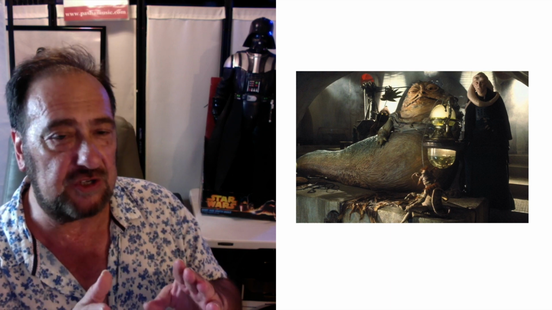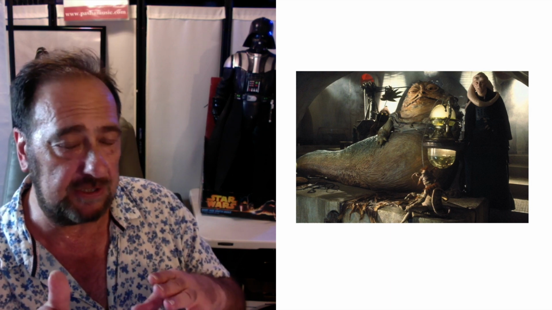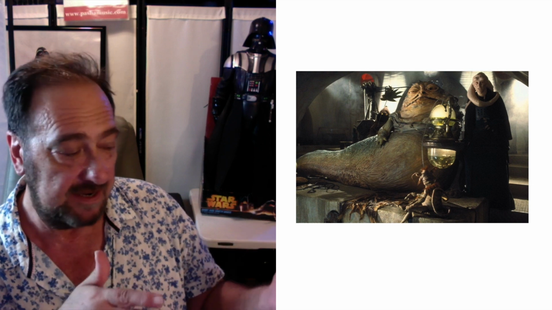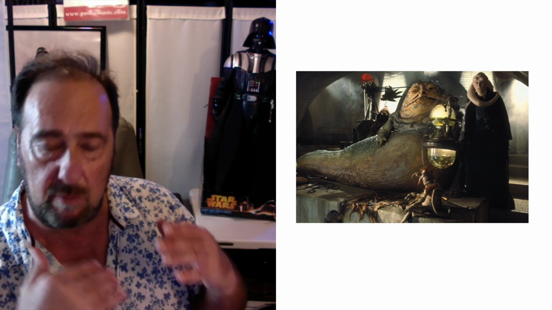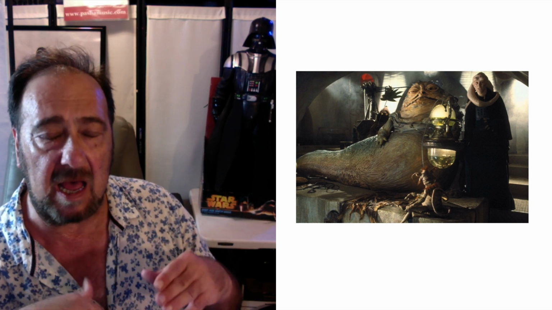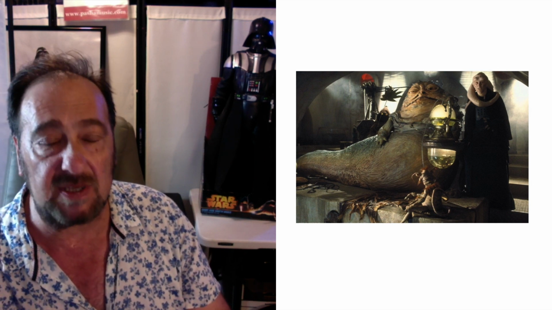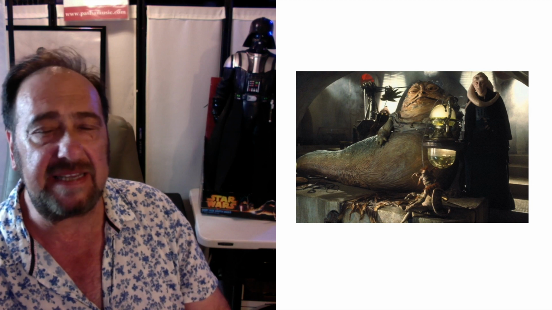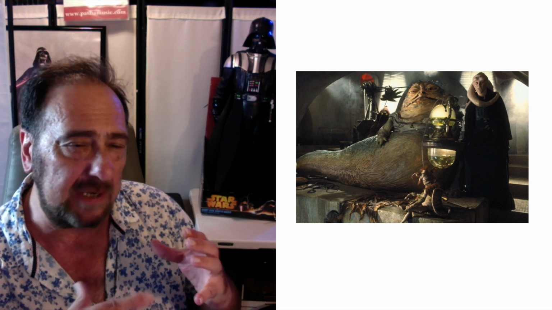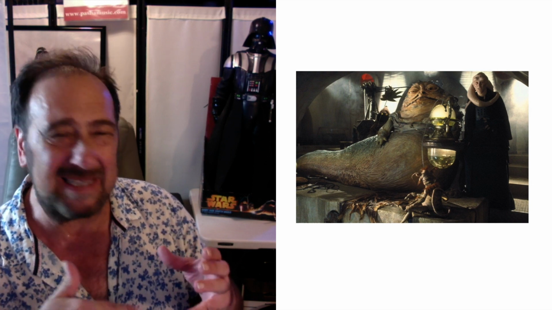When we first see Jabba, when C-3PO and R2-D2 first come into the scene, here we have Jabba the Hutt, and when we first see him, the Rebo band is playing a tune. This tune is called Jabba's Baroque Recital, and it is in the style of Mozart. It sounds like Mozart. It's very typical Mozart, actually.